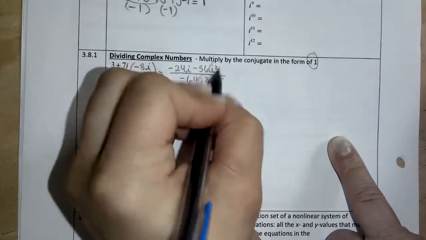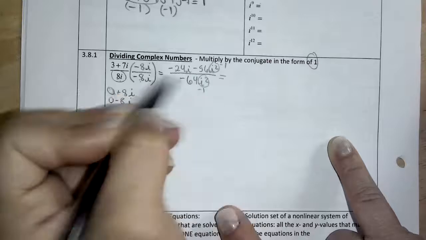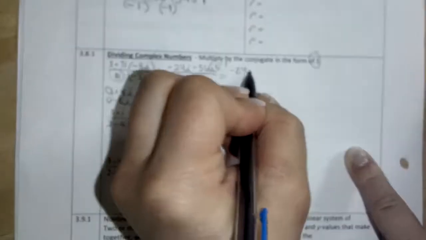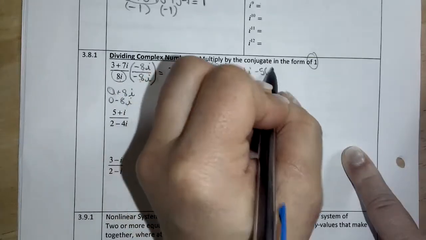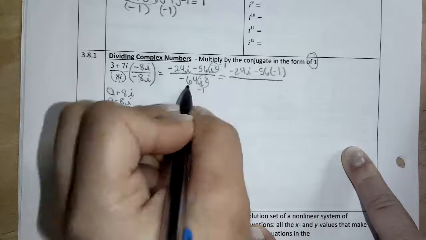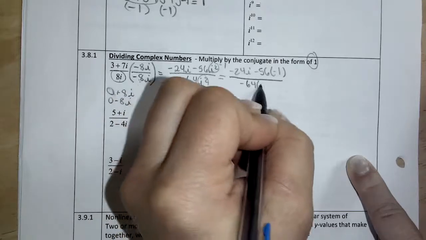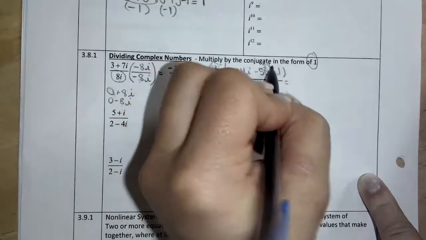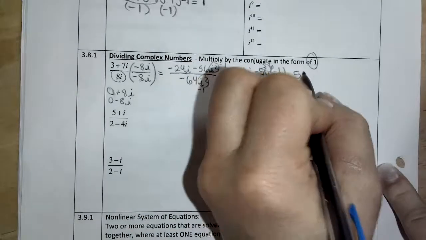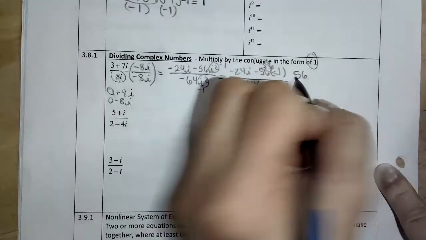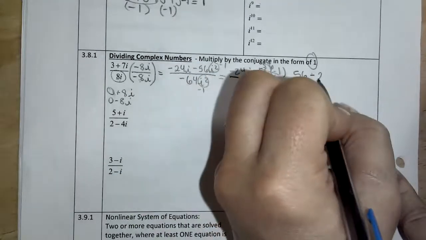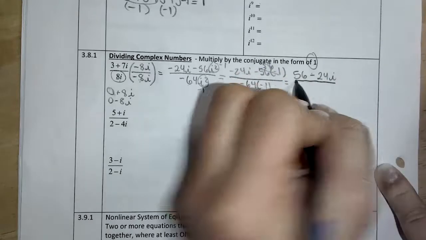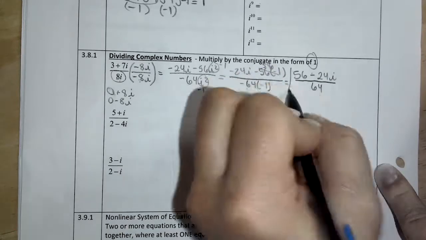Okay, so our i squareds become negative 1s. So negative 24i minus 56 times negative 1 over negative 64 times negative 1. This is going to become a positive 56. Okay, so I'm going to rewrite it in a plus bi form. So that's going to be positive 56 minus 24i all over positive 64.